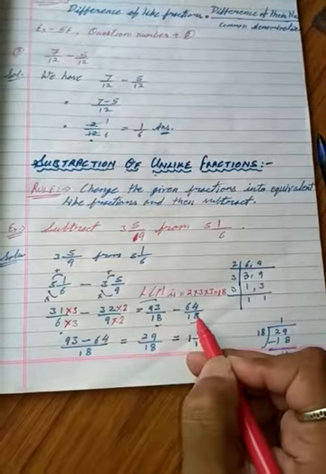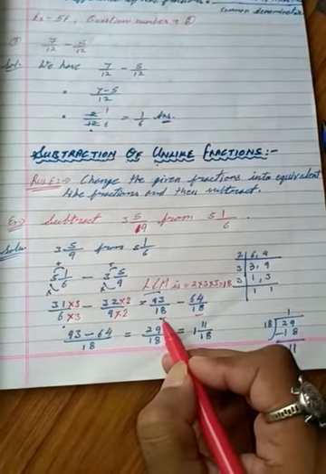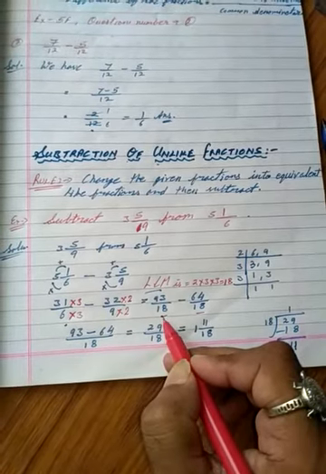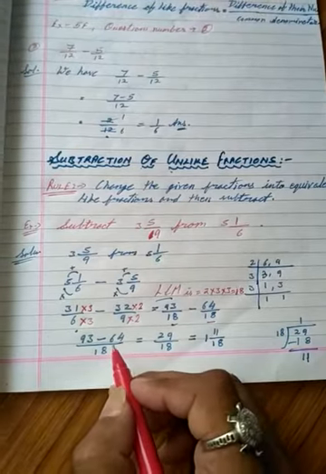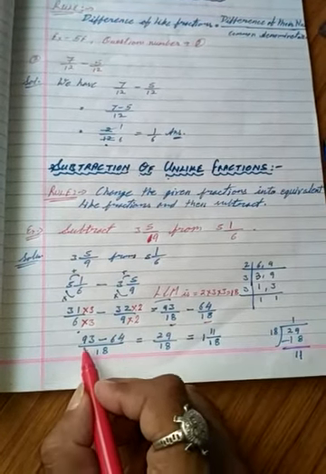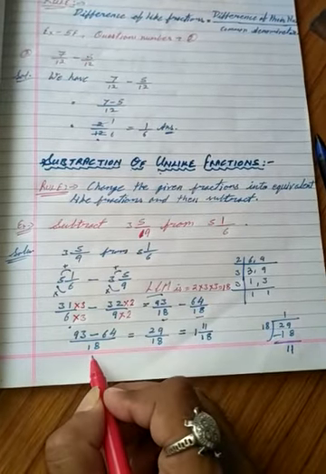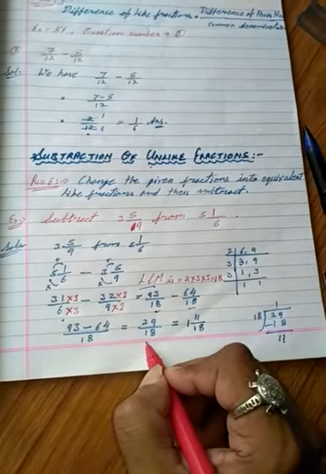Now these fractions are like fractions because the denominators are the same, so we easily subtract them like this. 93 minus 64 upon 18 is 29 upon 18.